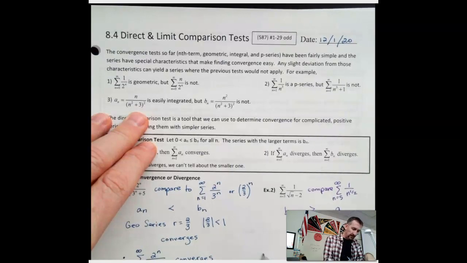So this diverges by, oh, I used a lowercase there, the direct comparison test.